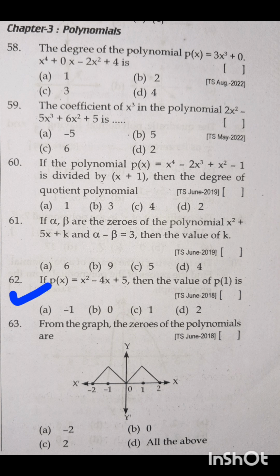Okay. See, in the next question, p of x is equal to x square minus 4x plus 5. So if we substitute 1 in that equation, 1 square minus 4 plus 5, 1 minus 4 is what? Minus 3. Minus 3 plus 5 is how much? 2. So your option is D.